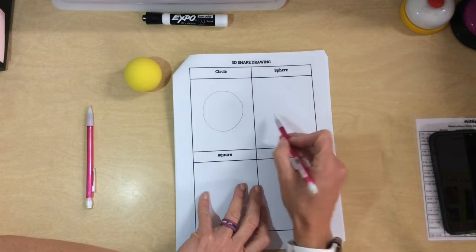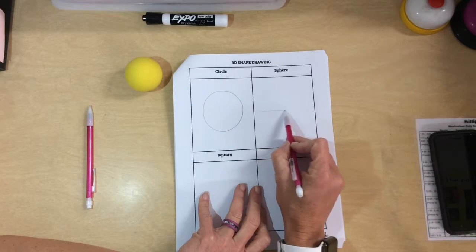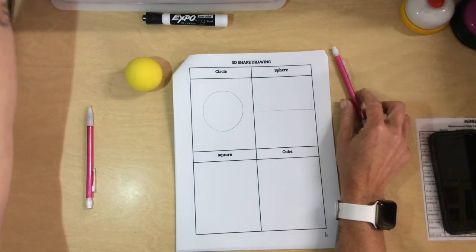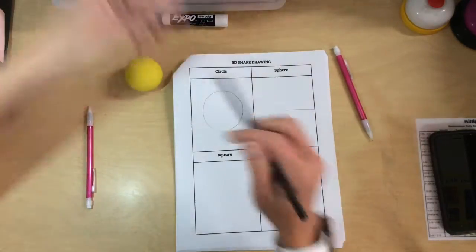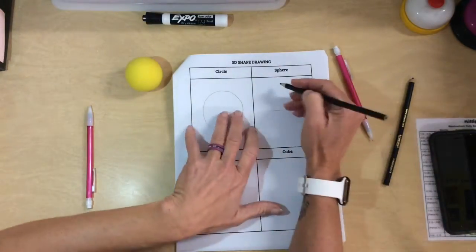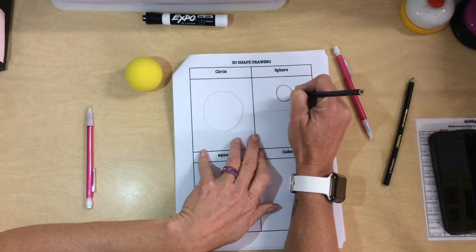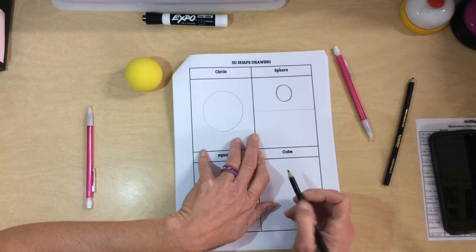So there are 2 different ways to do a sphere. I'm going to divide mine in half so you can see it up here. I might have to go to a darker colored pencil so you can see it. The only bad thing is I can't erase it. So the first thing I want you to do is draw me a circle. Hopefully you can see that better. It doesn't have to be perfect, that's okay.